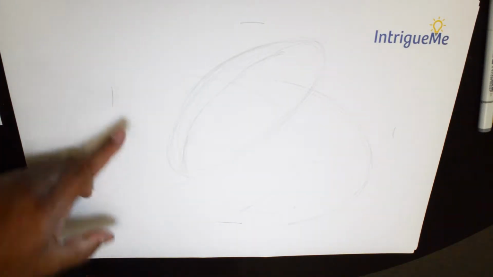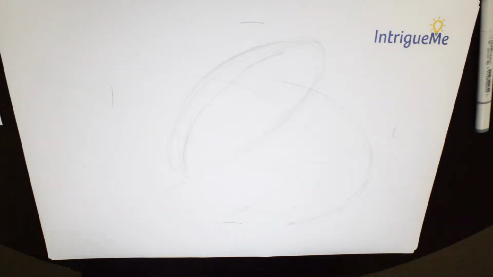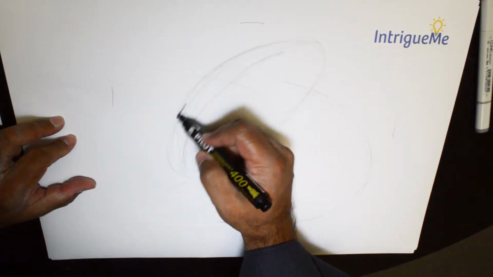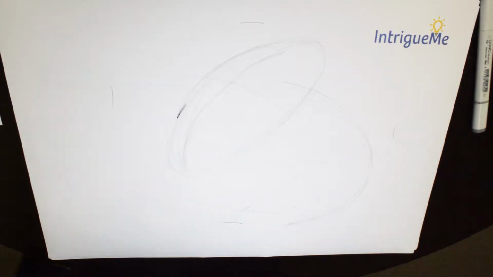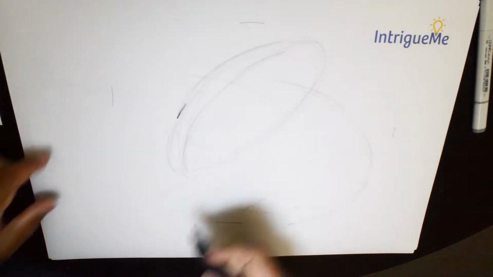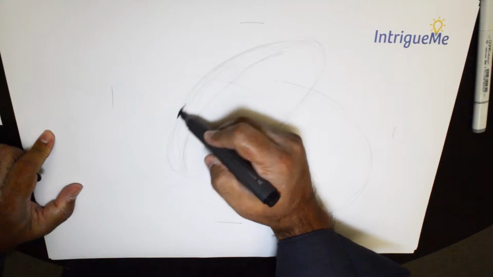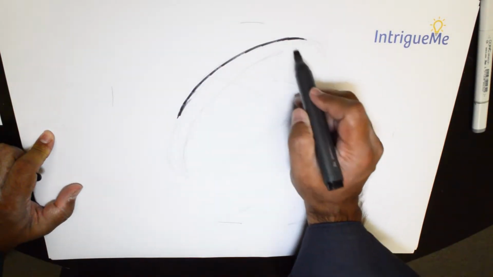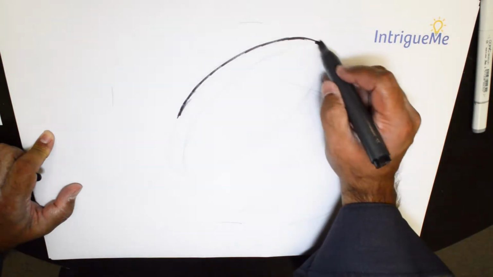I would recommend using a pencil right through for this hopefully quick practice, but I'm going to use a marker from this point on so that it can be better visible on the camera. So we're just going to go like so.